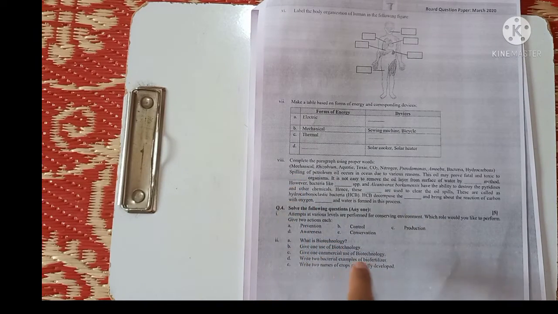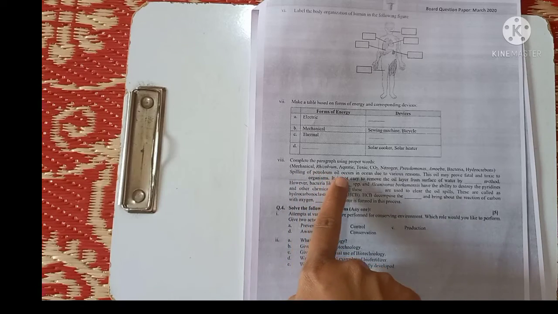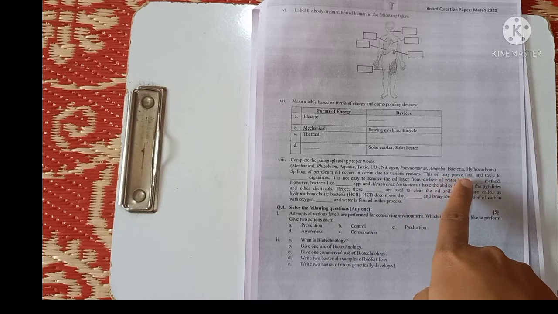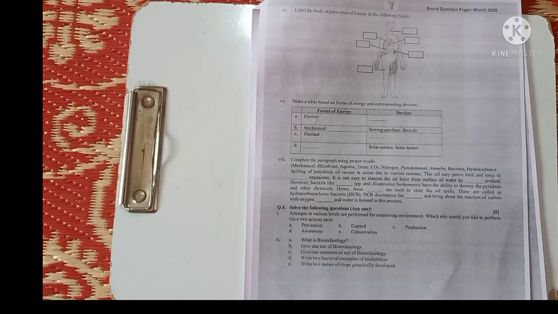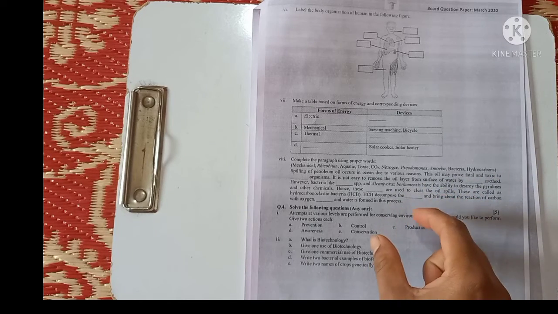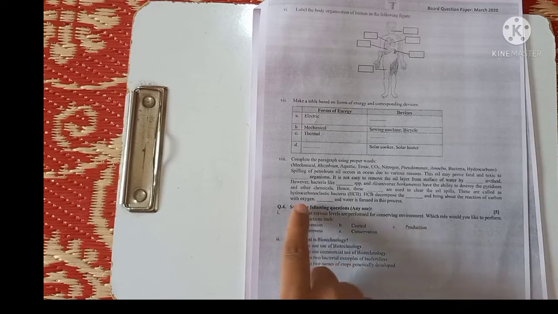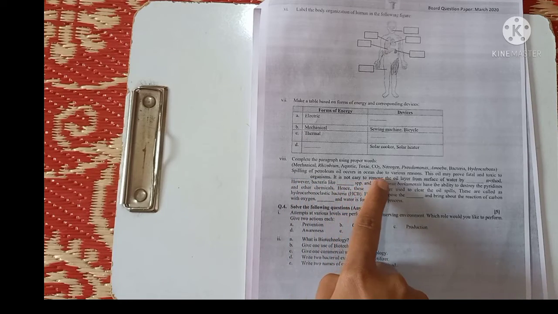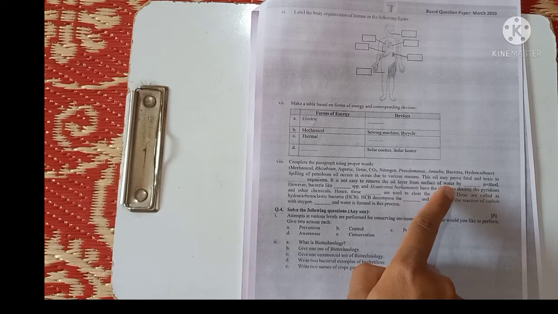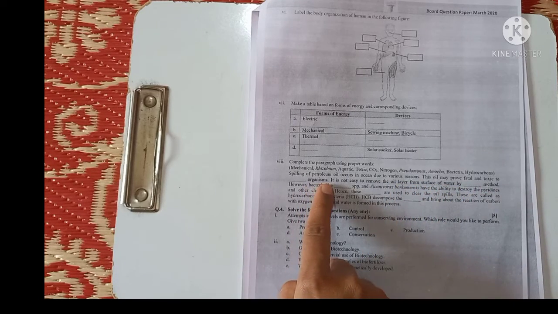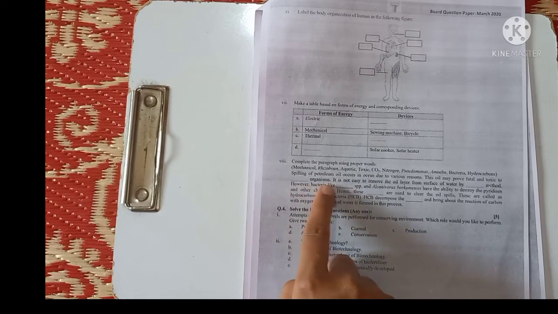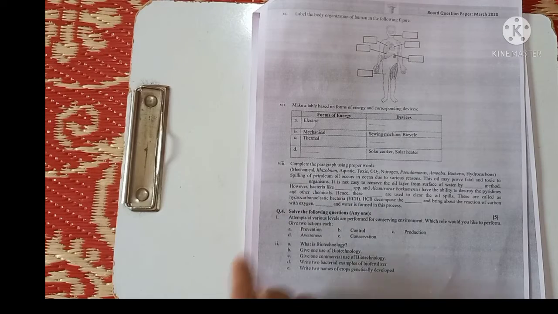Here options are already given: mechanical, rhizobium, aquatic, toxic, CO2, nitrogen, pseudomonas, amoeba, bacteria, hydrocarbons. These are all the options given. So you write these options in their correct place and underline that word. Here it is given, the spilling of petroleum oil occurs in the ocean due to various reasons. This oil may prove fatal and toxic to the aquatic organisms. So here the answer is aquatic. You write aquatic and underline this word. Like that you solve this question.